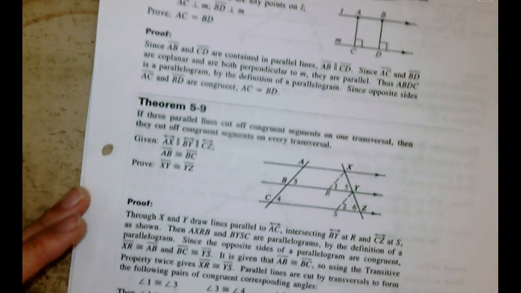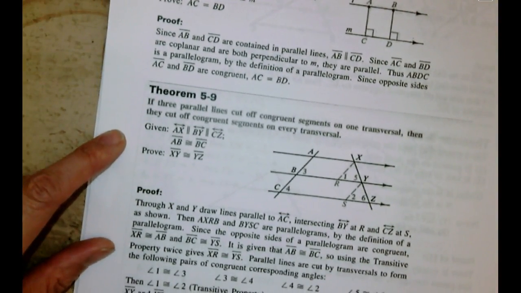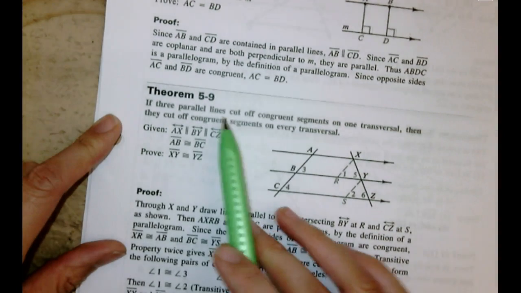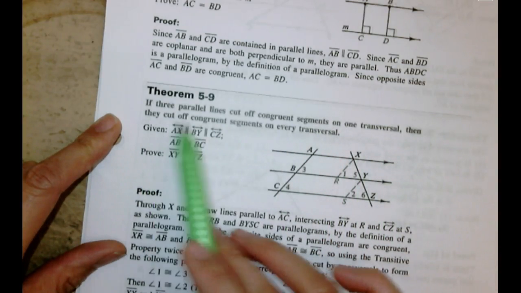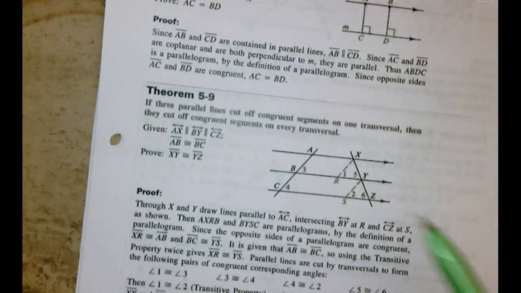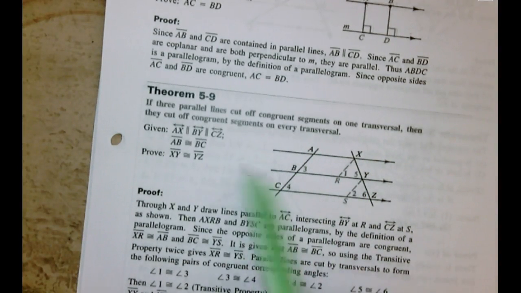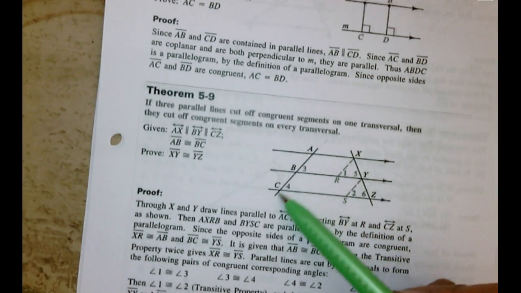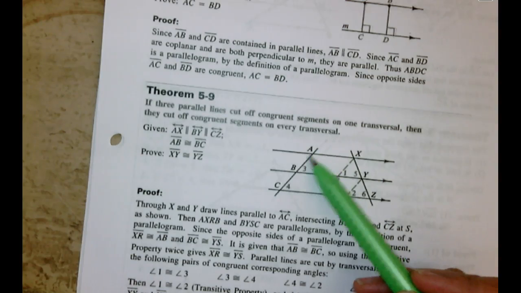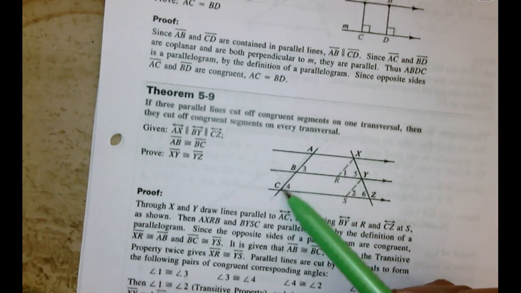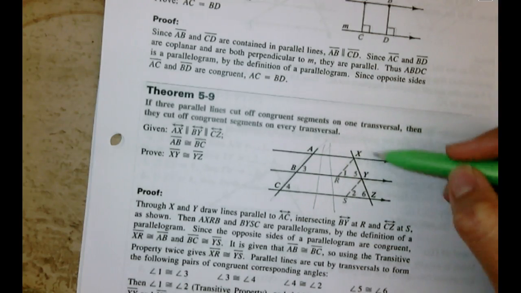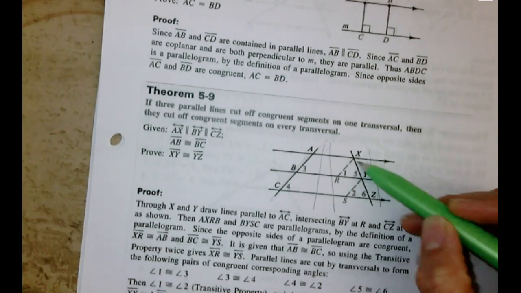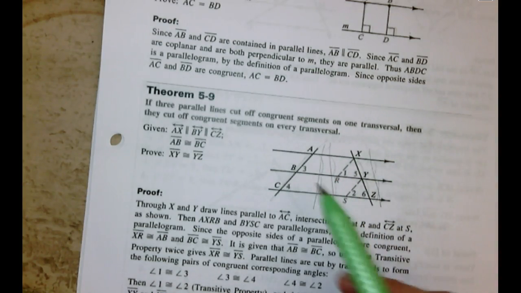Okay? All right. Here's a different theorem, 5.9. If three parallel lines cut off congruent segments on one transversal, then they cut off congruent segments on every transversal. So it's saying that these three lines are parallel. And if you draw one transversal that goes over three lines, and AB is congruent to BC, meaning the transversal cuts it into two congruent segments, any other transversal that you cut on these lines is going to have congruent segments. These are all congruent to each other.